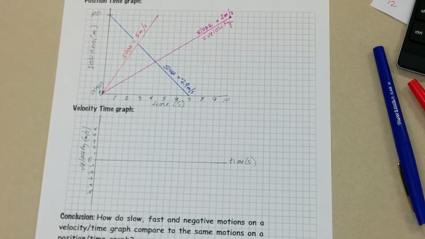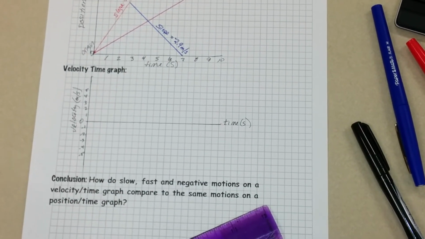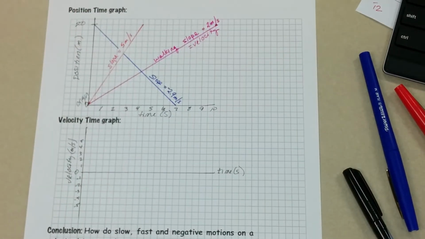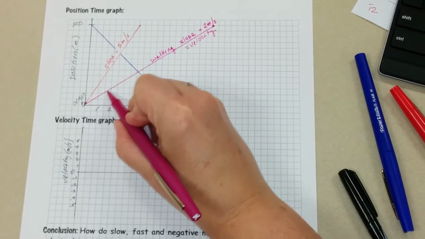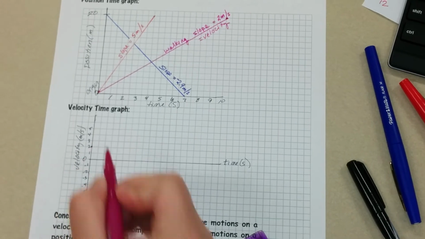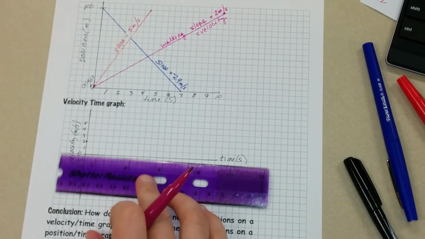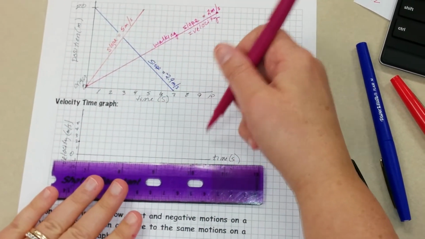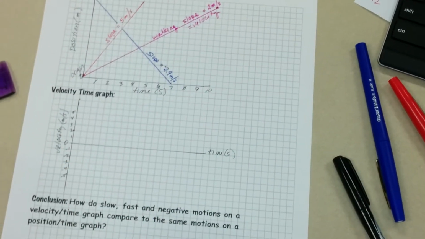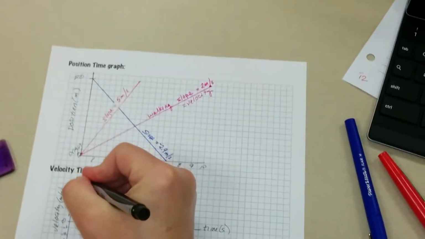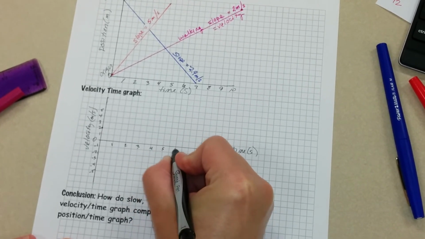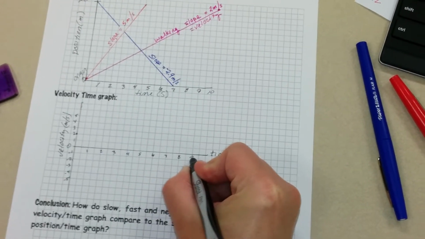So now my first one here I'm going to do is my pink one. Let's say that this one here is walking. So that one's my walking. My slope is 2 meters per second, and my slope is 2 meters per second the whole time. So I'm going to come up here and I'm going to find 2 meters per second. My velocity is 2 meters per second this entire time period of 10 seconds. Now, this is the trick. If this is my 0, then this is 1, 2, 3, 4, 5, 6, 7, 8, 9, 10.